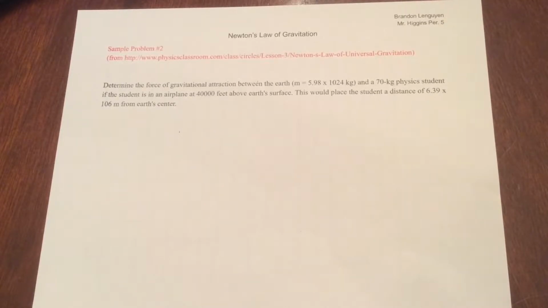Hello everyone. Today we will be talking about Newton's law of gravitation. Newton's law of gravitation could be written down as the equation here.